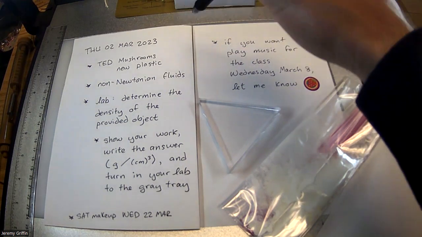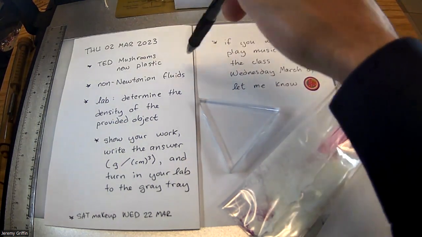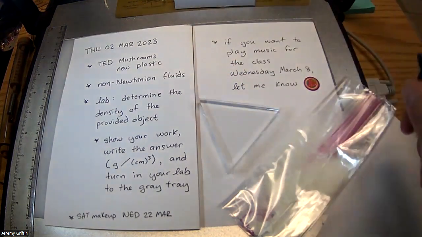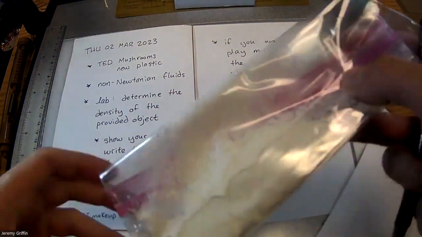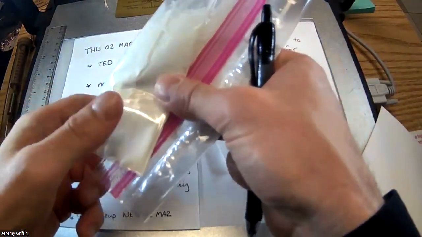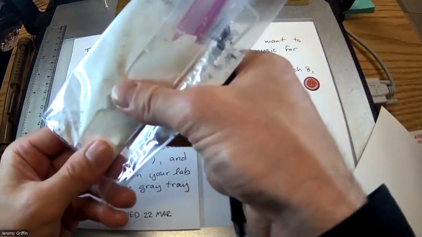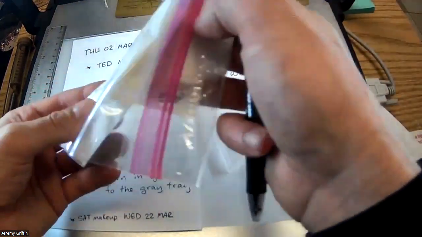We're about 15 minutes into class because I played for you guys Ted Mustard's new plastic and showed you some videos on non-Newtonian fluids. You have on your desk a baggie of cornstarch. In about 5-10 minutes, you'll have the opportunity to go back to the lab area and put in some water and mix this.